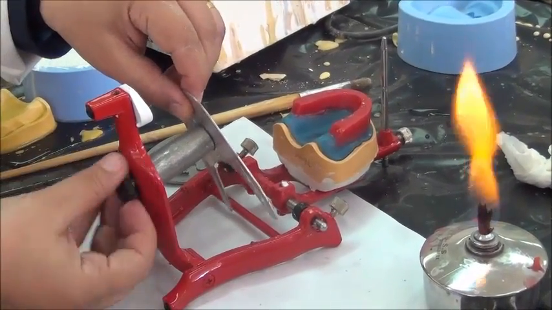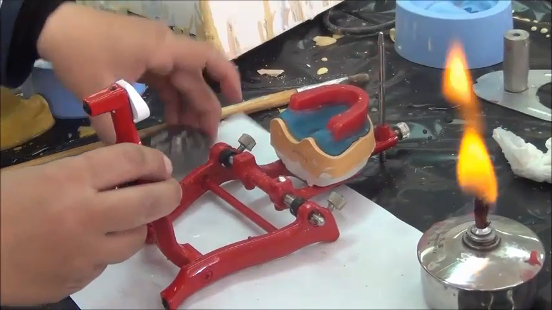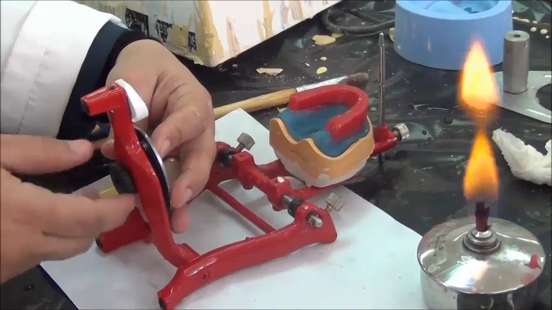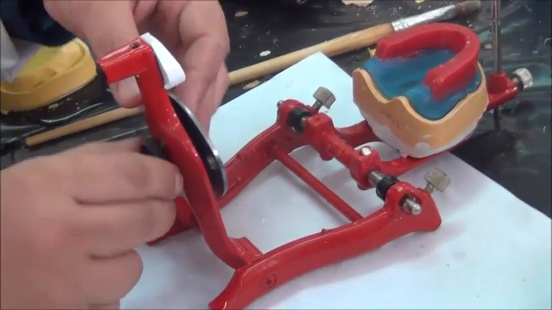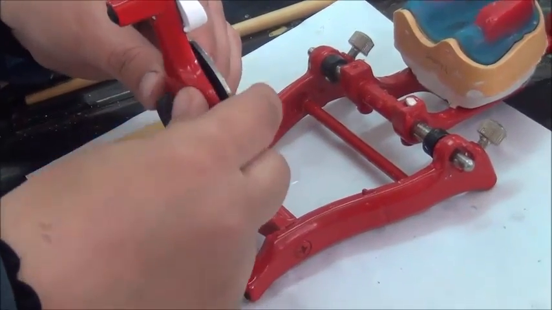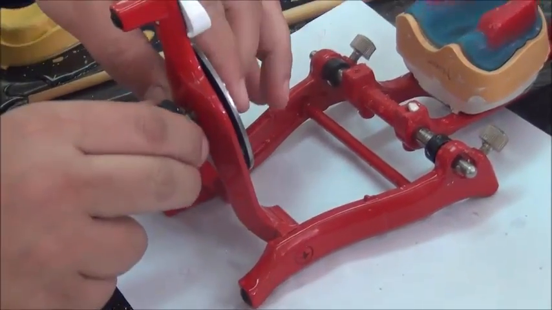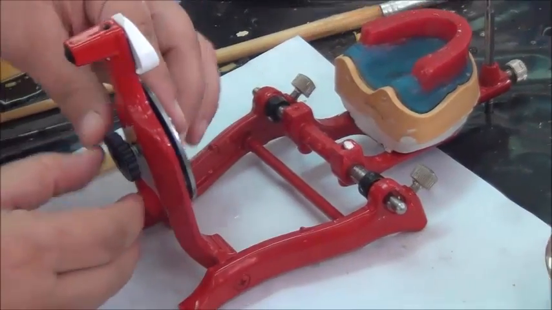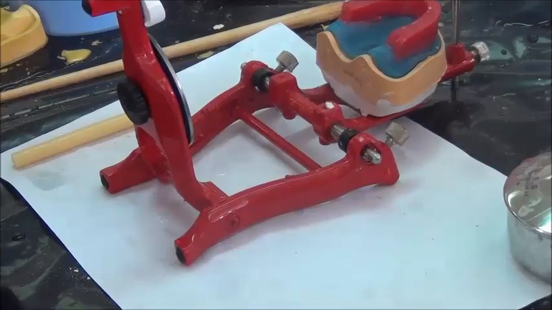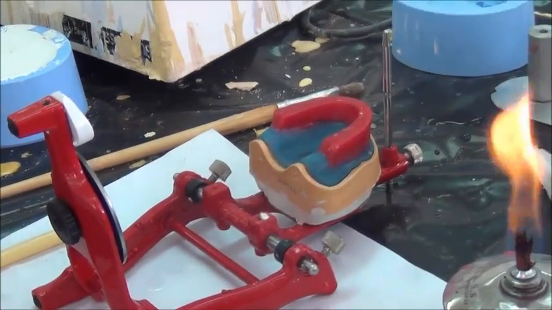And we're going to attach, instead of it, another ring that comes with the articulator. The ring will not go into position until these indentations go into the depressions that are opposite to them. So we make sure they fit into their depressions. Now we can secure the screw. And now we are ready to do the mounting of the lower.